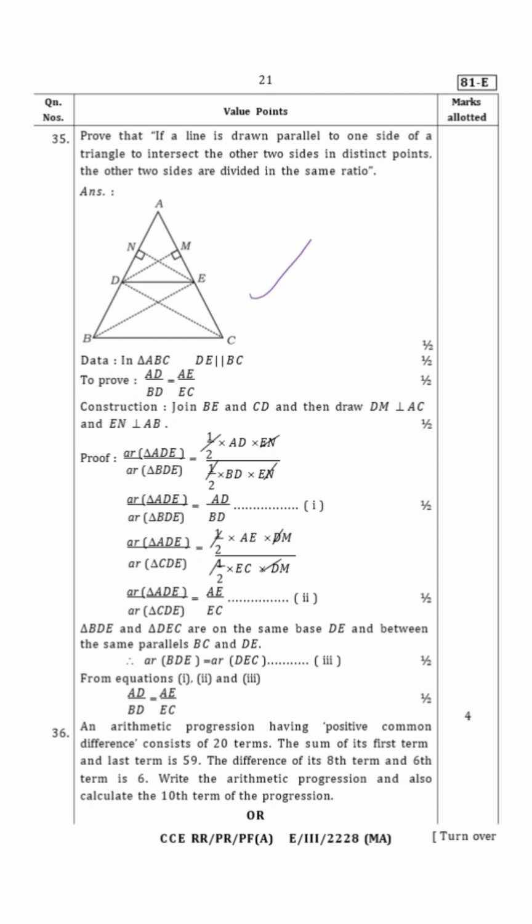In almost every question paper this question has appeared, so learn this question carefully. This theorem is the basic proportionality theorem or Thales theorem. You have to learn the statement also properly. And this question is taken from the chapter Triangles.